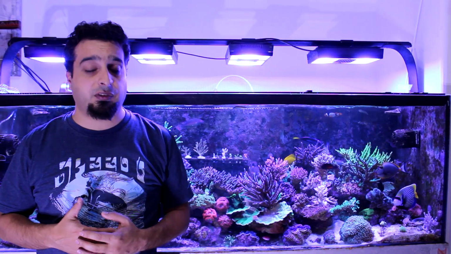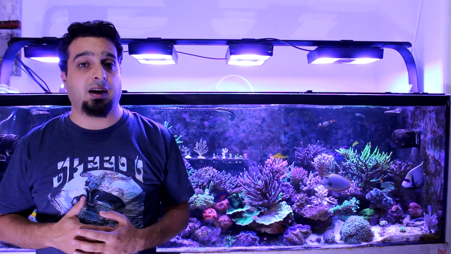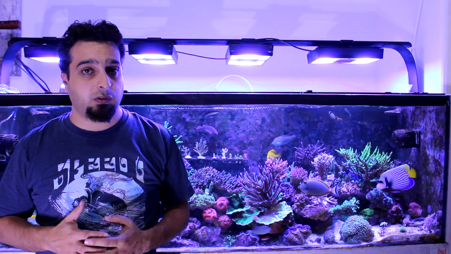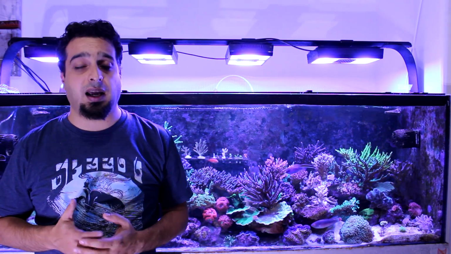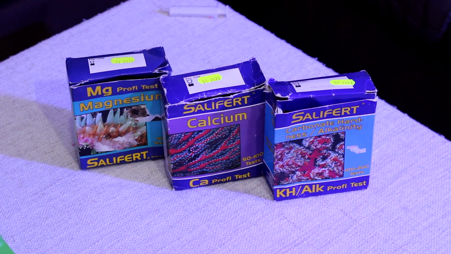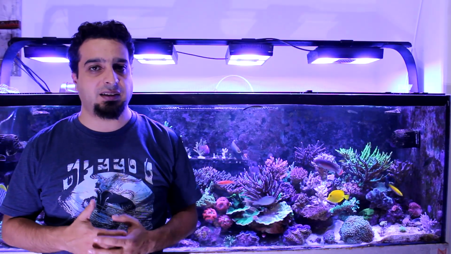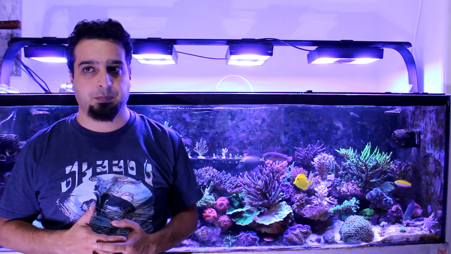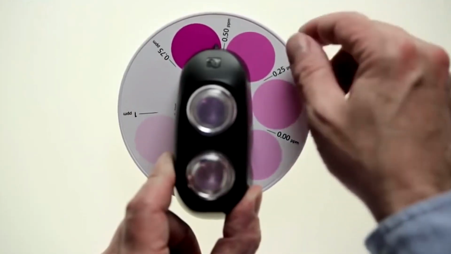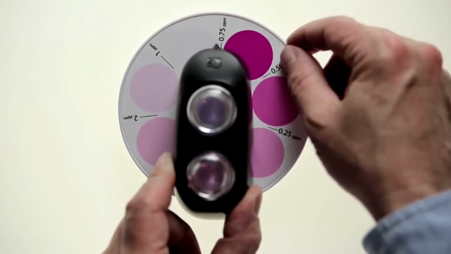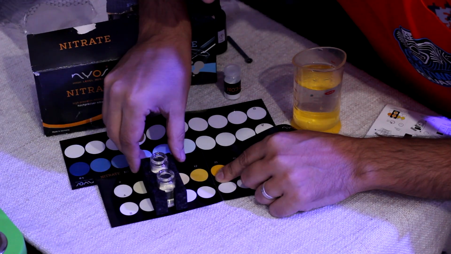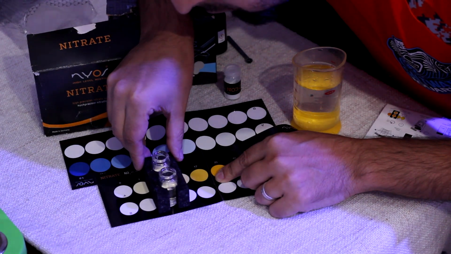For the other parameters, there are many test kits to use, like Salifert, Red Sea, Neos, and many others. I like to use Salifert test kits to test calcium, alkalinity, and magnesium. I feel that Salifert is the most accurate and easy to use compared to other brands. To test phosphate and nitrate, I like to use Red Sea. They have this color wheel that you can use to match the test colors. I also like Neos phosphate and nitrate test kits.